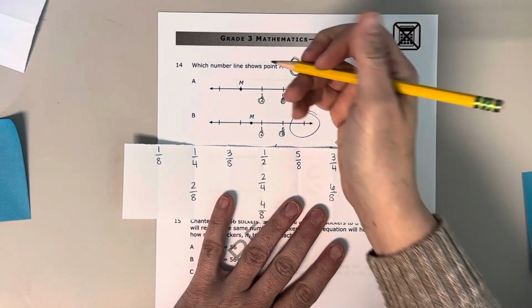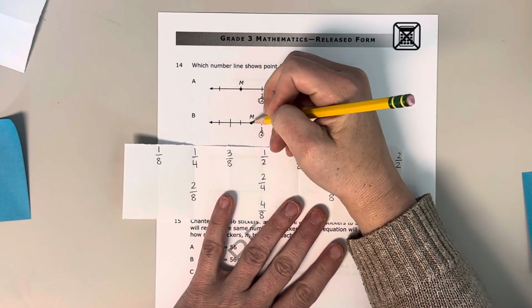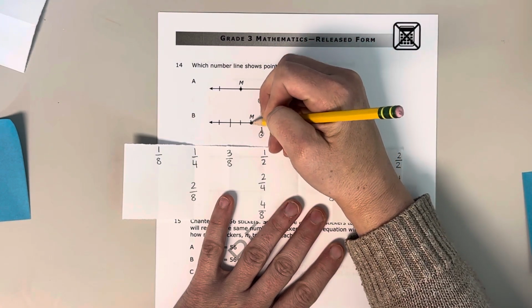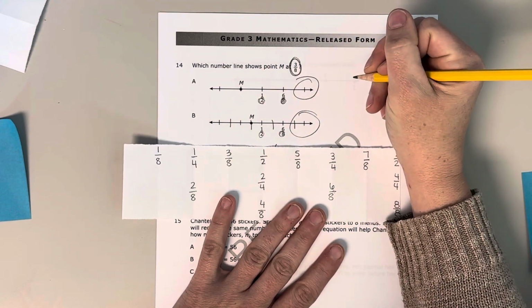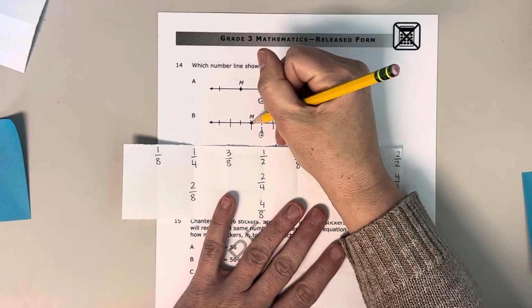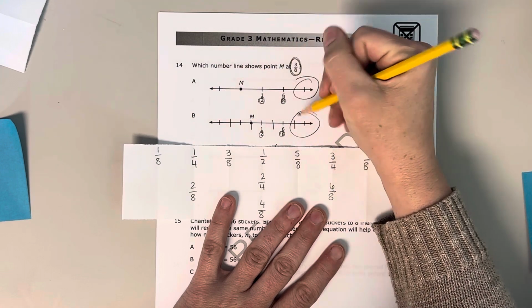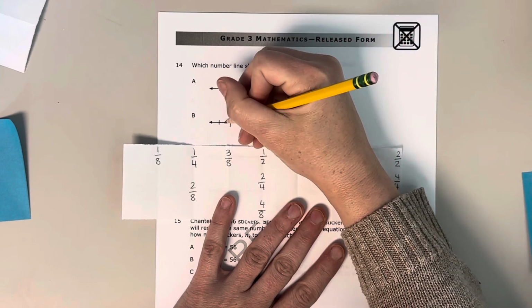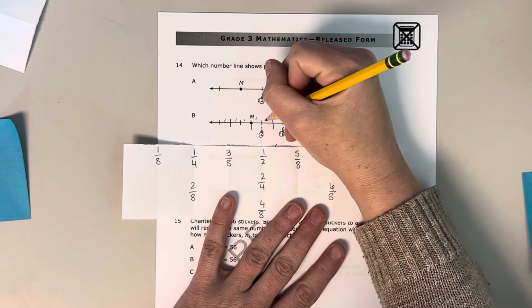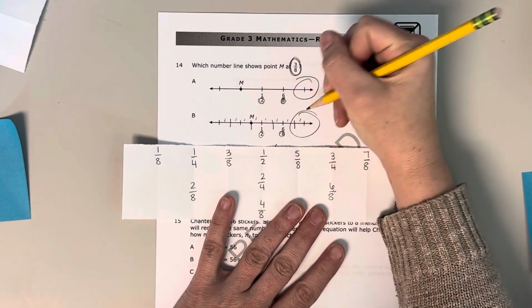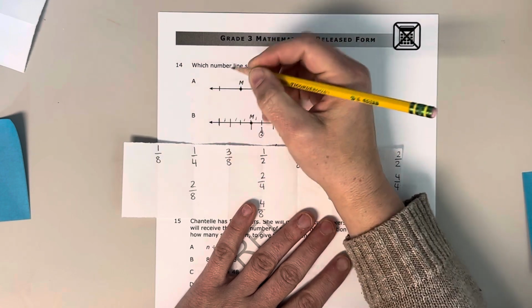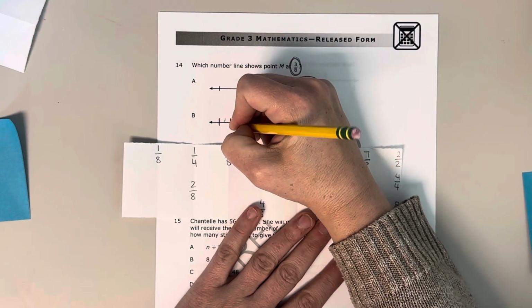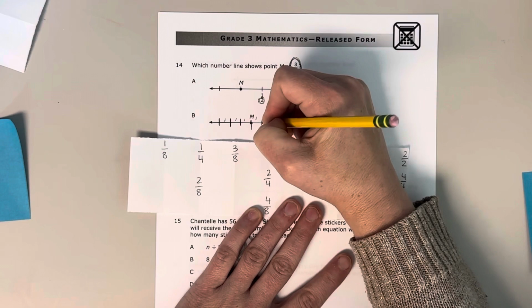And so we can look at that and say there's 1, 2, 3, 4 parts here. We could also say, now that we've added those lines equally, there's 1, 2, 3, 4, 5, 6, 7, 8 parts. So this would be your 0. This is going to be 1/8, 2/8, 3/8, 4/8.